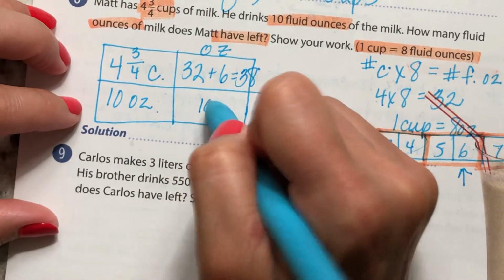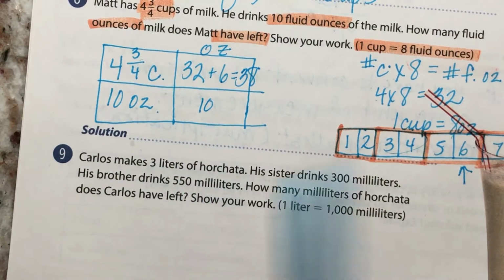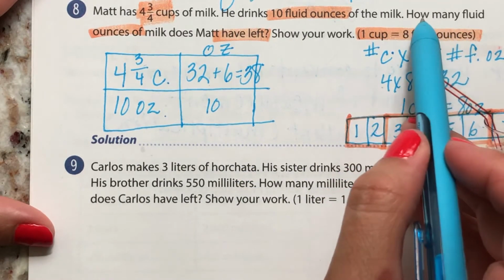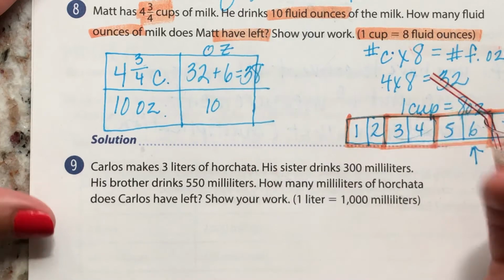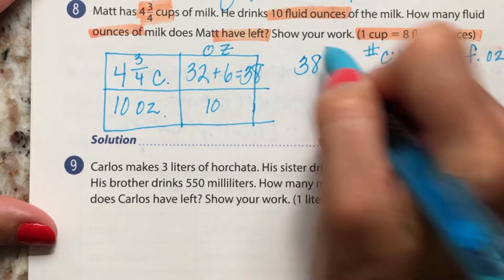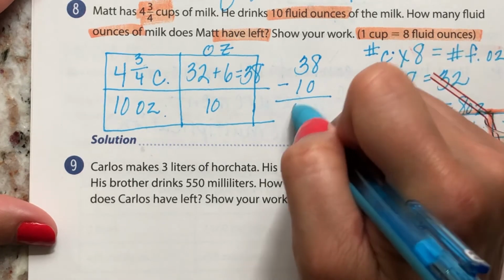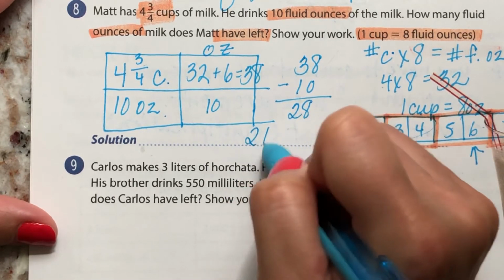And then we're gonna work with the 10 ounces, which is already in the right unit for us. So our answer would be, it says how many fluid ounces of milk does he have left? Well, then we have to do the 38, subtract the 10 ounces that he drank, and that gives us 28 ounces left.